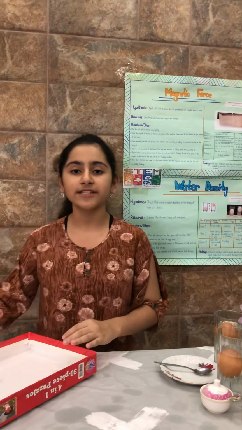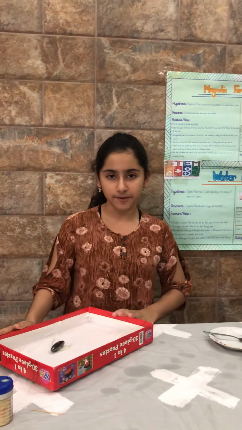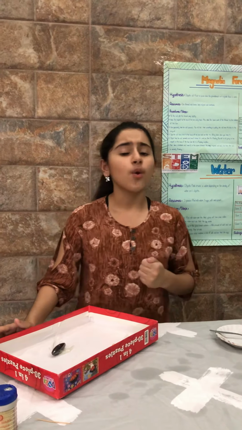Now we will do another experiment called the magnetic force experiment. Do you know why we don't float on Earth and why we float in space? I think that we don't float on Earth because our Earth has a gravitational force, and we float in space because I think that in space the gravitational force and magnetic force become neutral. So to prove this, I will be doing another experiment.